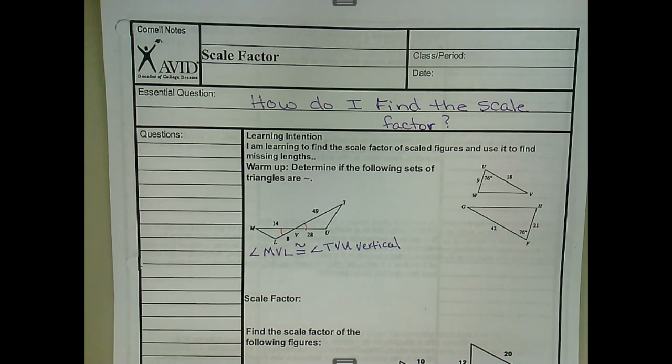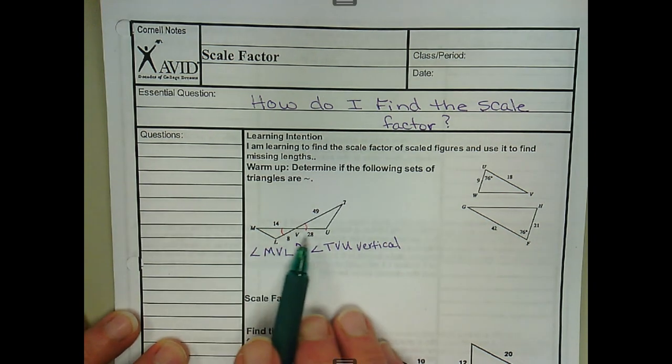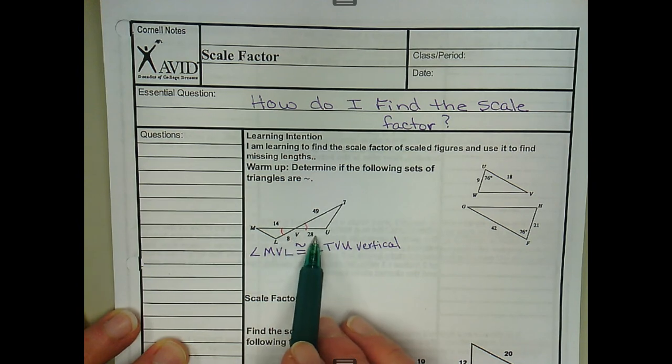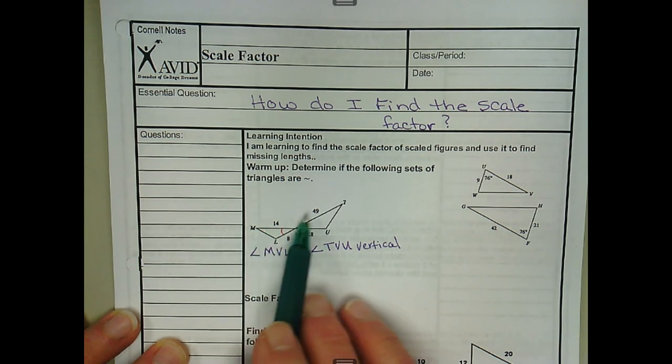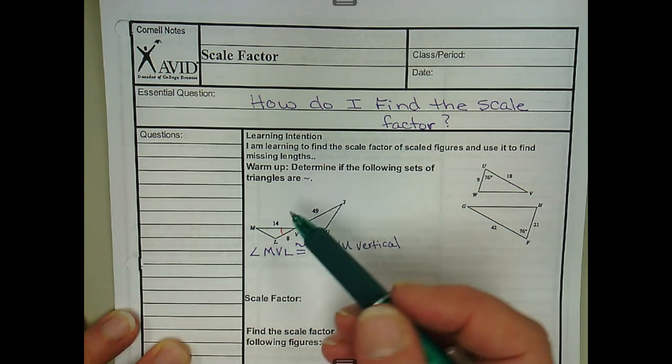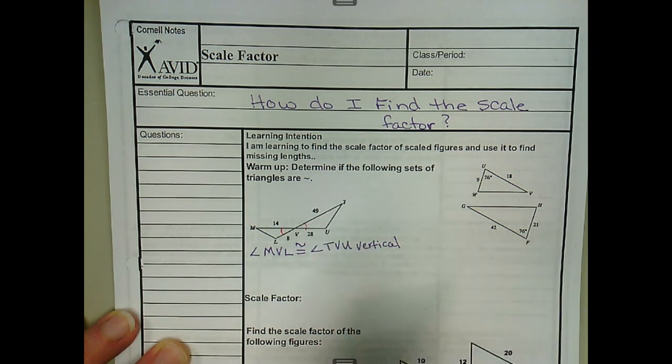We've got to look at the proportions that the sides are in. The question you have to ask is, do I want to go from side to side, or do I want to go from triangle to triangle? Which way do you want to go? So if I was looking at this, I would realize that I will be putting 8 and 28 together and 14 and 49. That's one way to do it. Or 14 and 8, 49 and 28. That's the other way you do it.